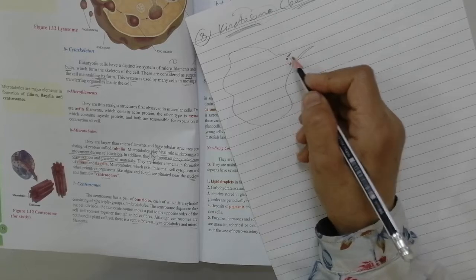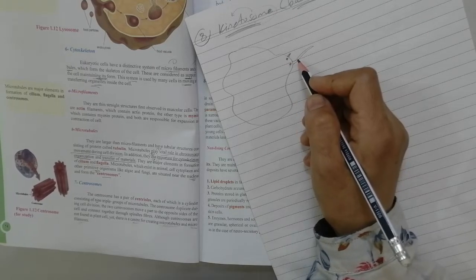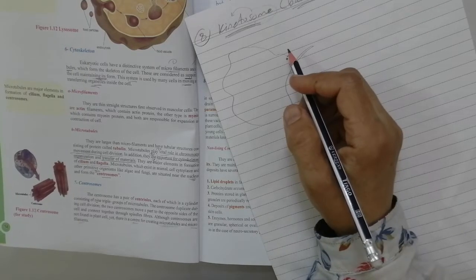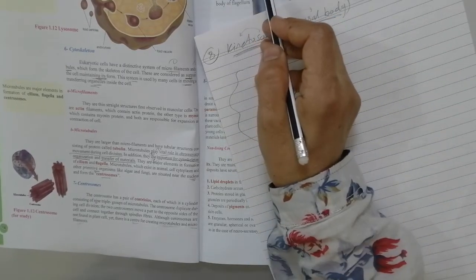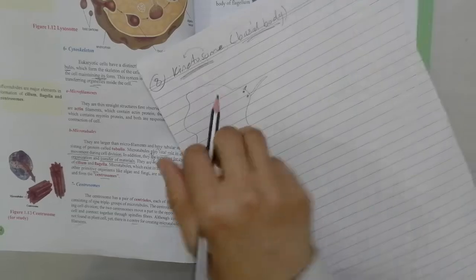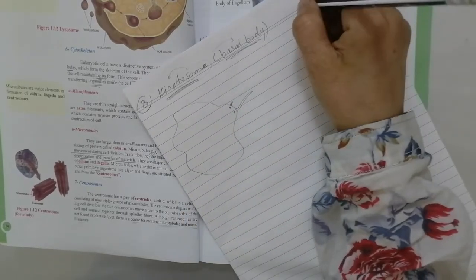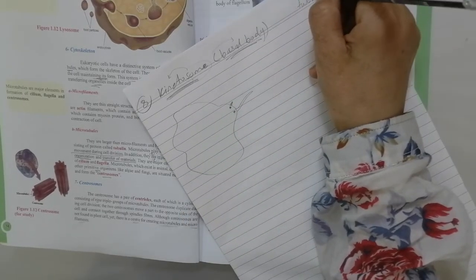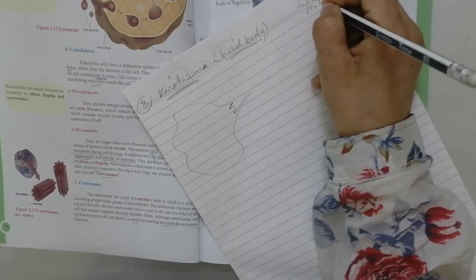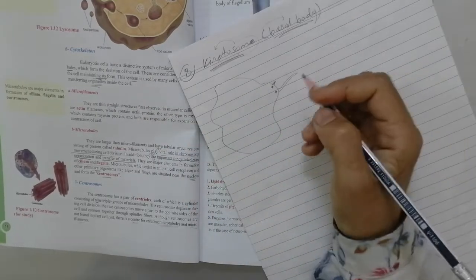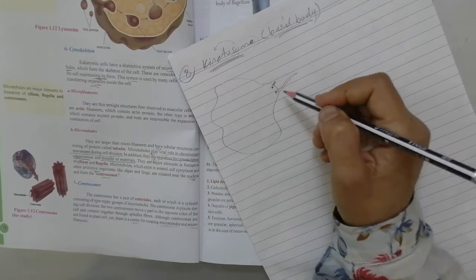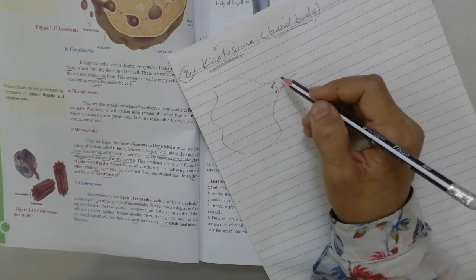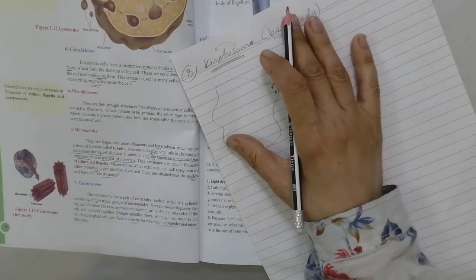That means, as we said, basal body or kinetosome has the centriole structure. That means its chemical structure is also tubulin protein. And it has a vital role in the movement of the cilia or flagella.